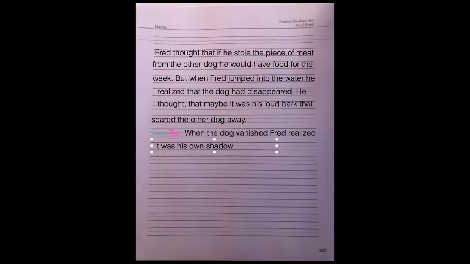Let's go on to where it says 1. No dog, disappointed. Fred was wet and, and then when you can't fit something like this, what you do is you put a line and then you go on to the next line, okay? Fred was wet and disappointed. And so then what you do is you just finish your word. Okay? Fred was wet and disappointed.